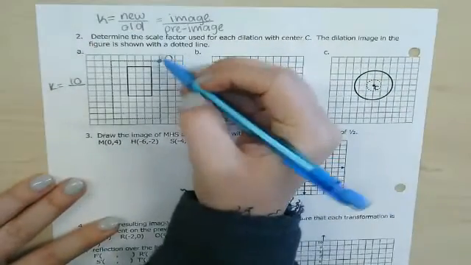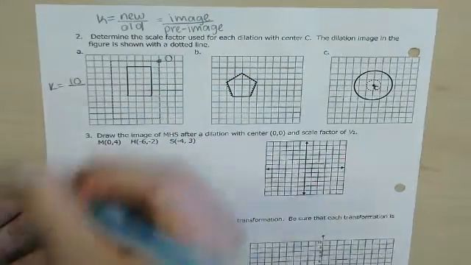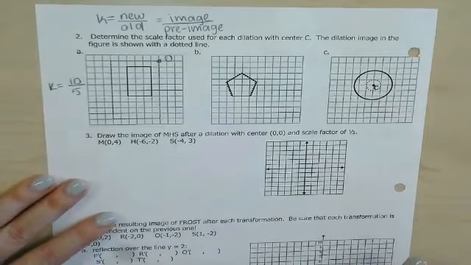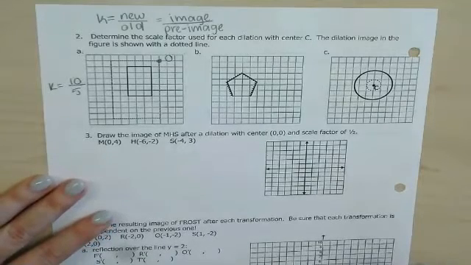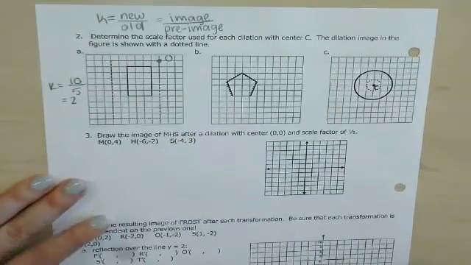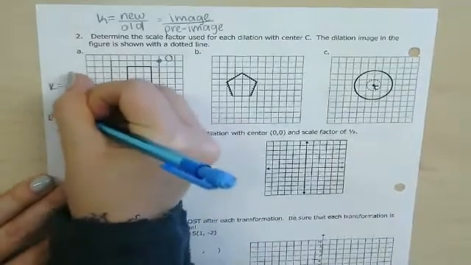Now I'm going to count the old, or the pre-image. How many units is its side length? 5. Okay. All right, so now I just would simplify. What is 10 divided by 5? 2. Okay, so did this one enlarge or reduce? So this one shows an enlargement.